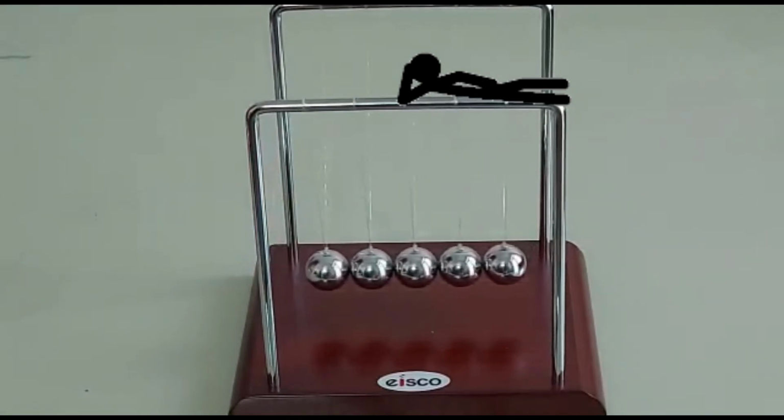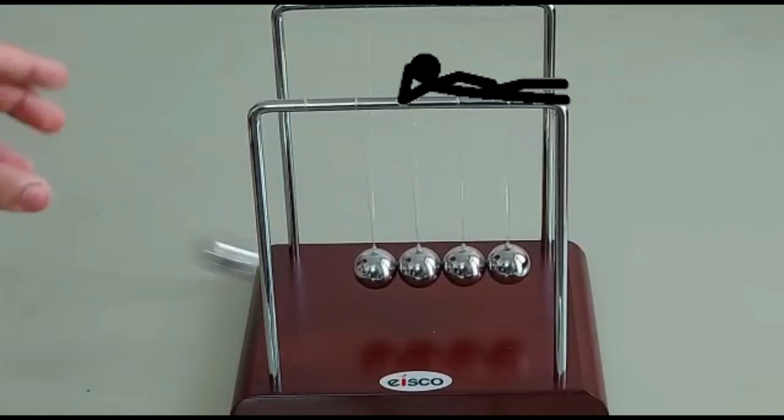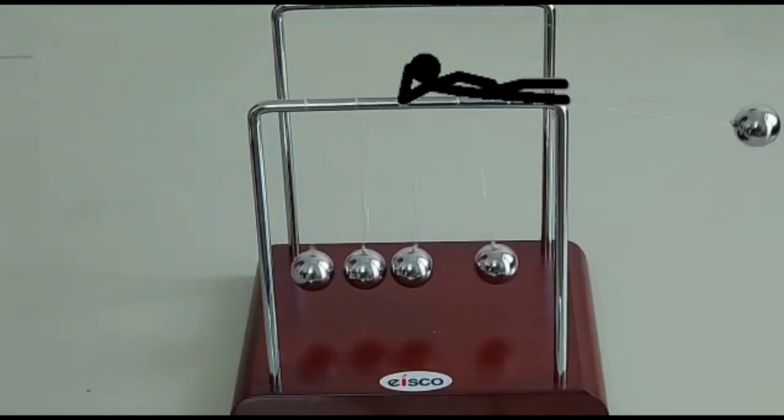Let's number the balls 1 to 5 from your left. Ball 1 is displaced and then left. It travels down and hits the second ball and stops. The velocity of the first ball goes to 0. Now if the momentum of the system as a whole is to remain the same, the second ball must take off with the same velocity.